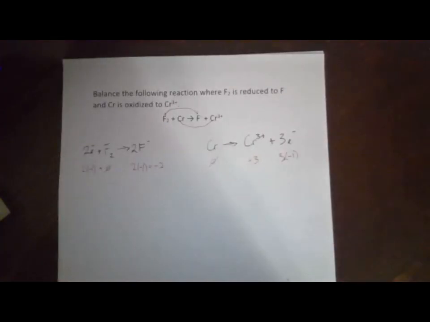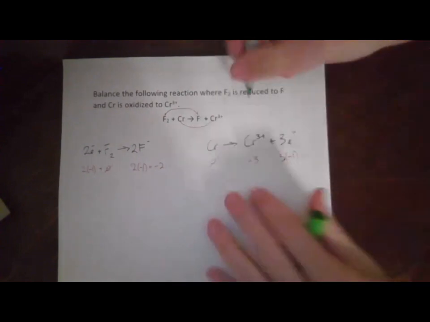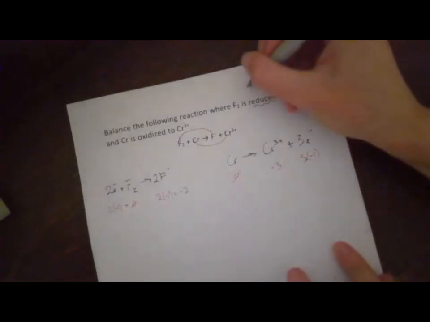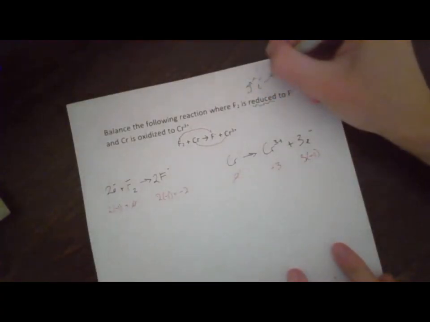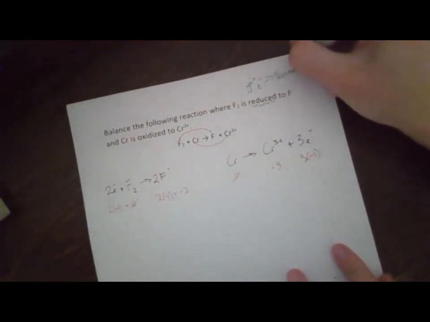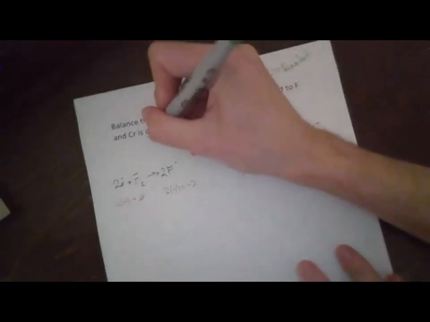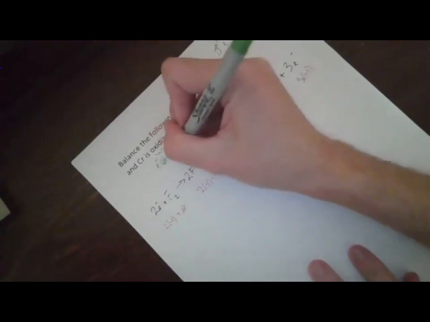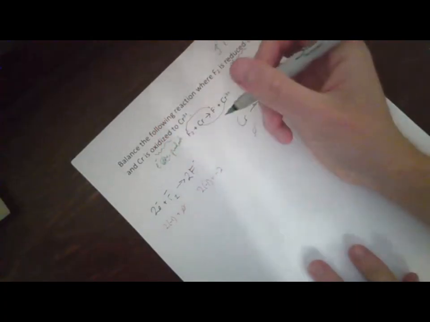One of the things we can do for this particular problem is stop right here and look at the prompt, which said that F2 was reduced. That is a gain of electrons. So that means it gained electrons, which means they should be a reactant. Similarly, if chromium is oxidized, electrons are a product, right?